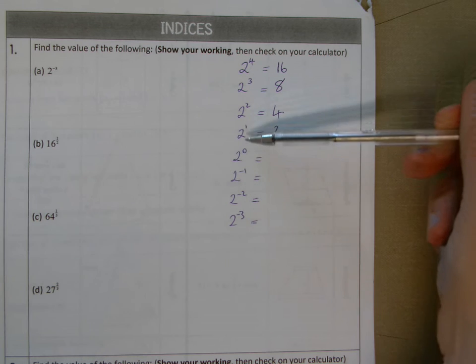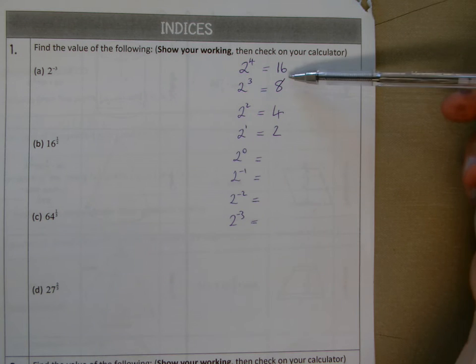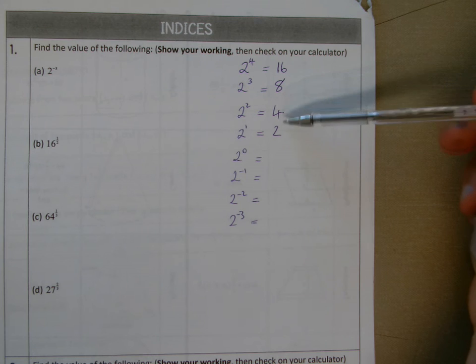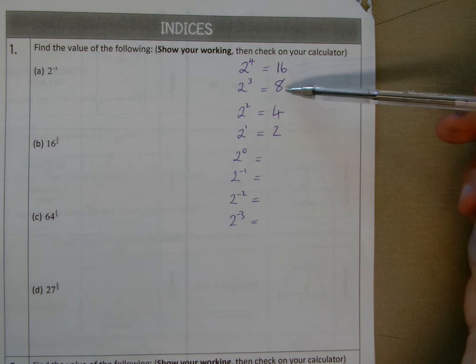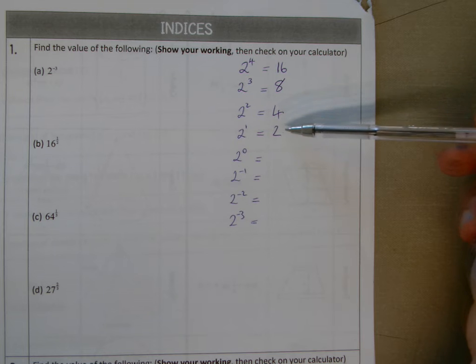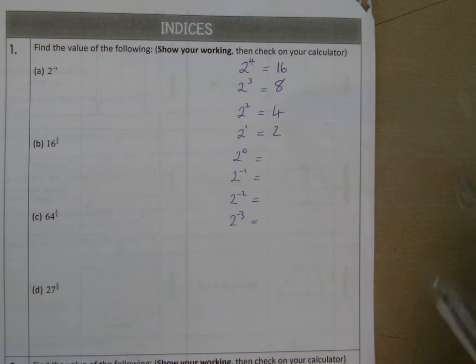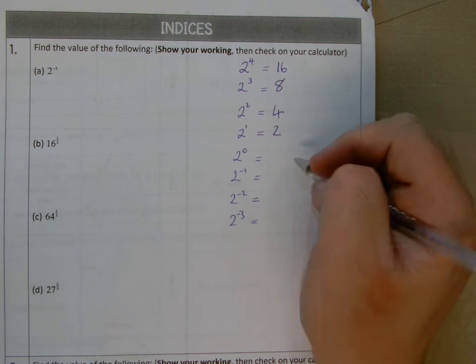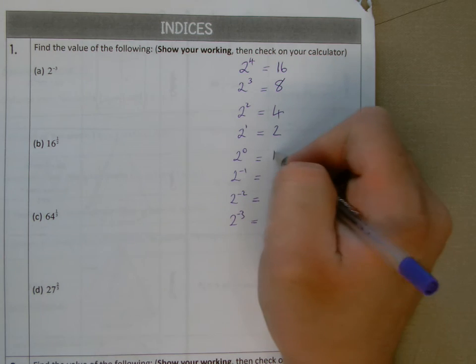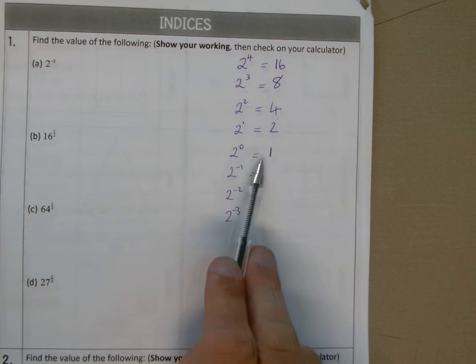So there's a nice pattern going on here, but there's also a pattern on this side as well. We've got 16, then 8, 4, and 2. So we're halving each time. Half of 16 is 8, half of 8 is 4, half of 4 is 2. And it makes sense that this pattern would continue. So if we halve this again, half of 2 is 1, so we see 2 to the power 0 is 1.